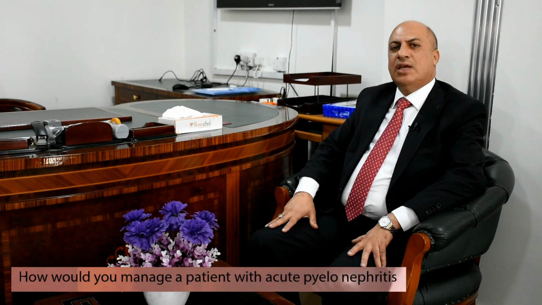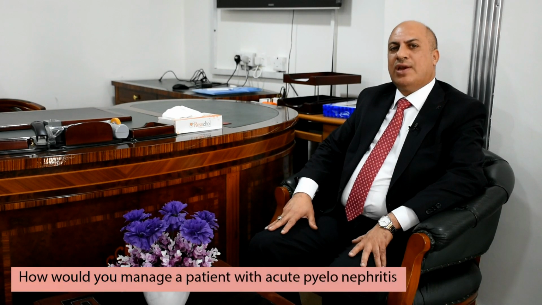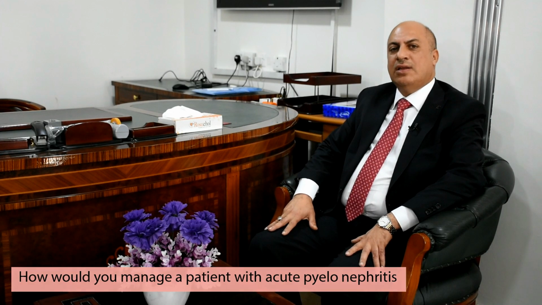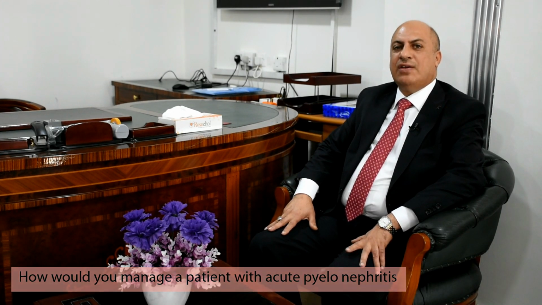After that, you have to admit the patient to the hospital and start a broad spectrum antibiotic in addition to IV fluid to correct the hydration status of the patient. The patient might be dehydrated because of high-grade fever. The patient might have vomiting and be dehydrated. Then you have to give the patient IV fluid.